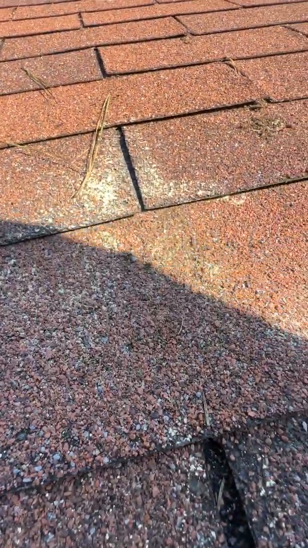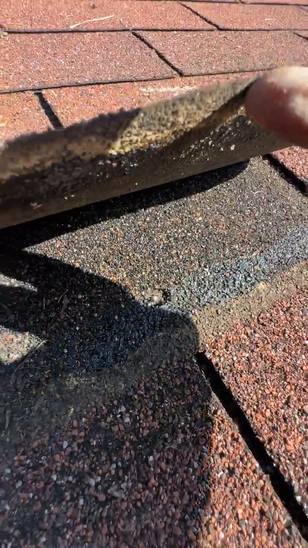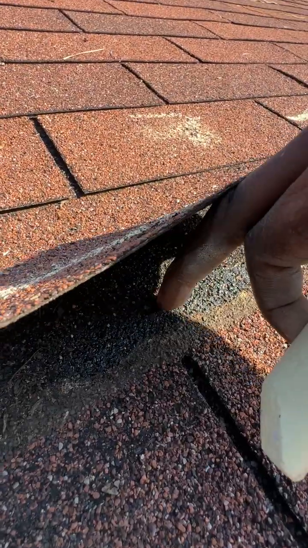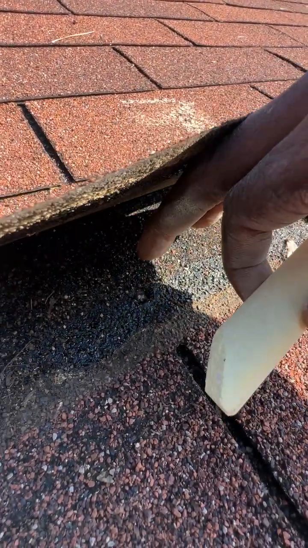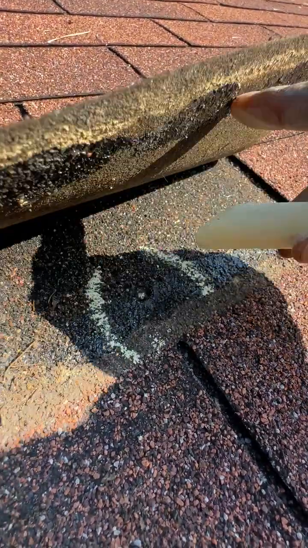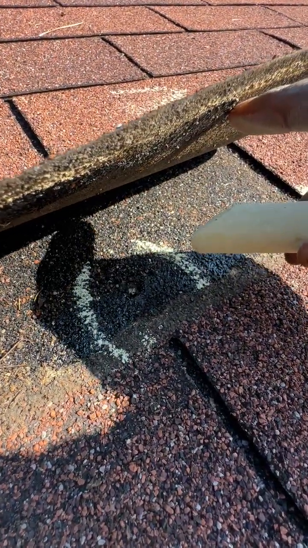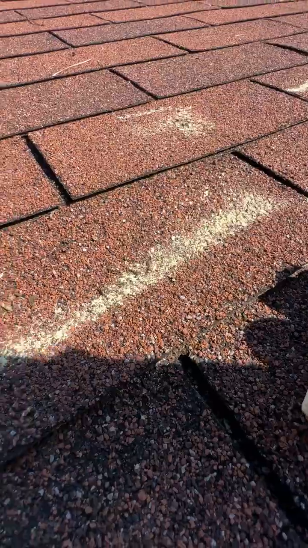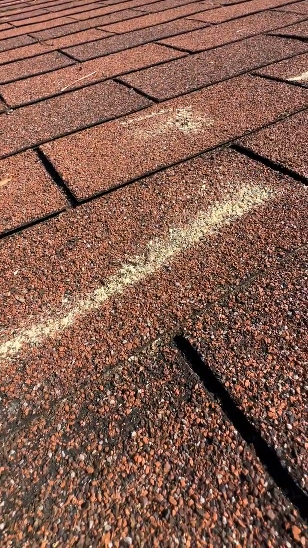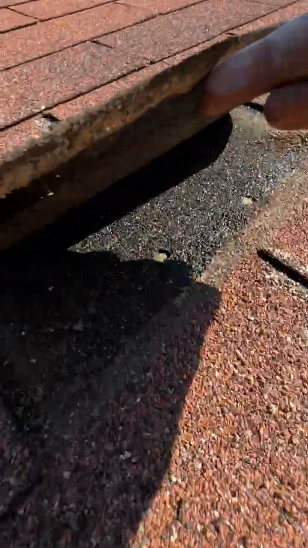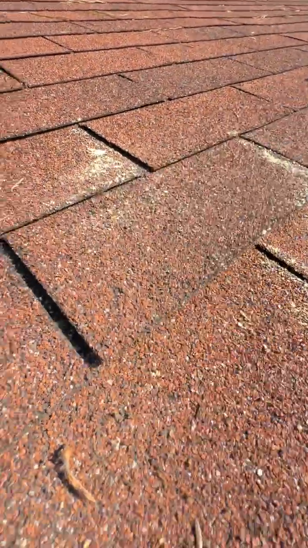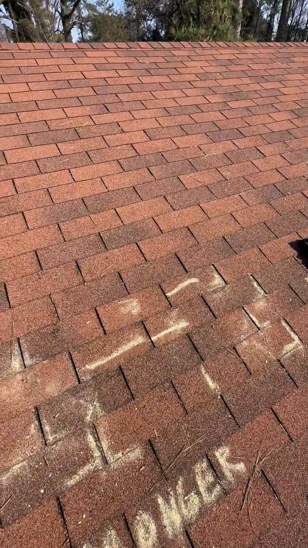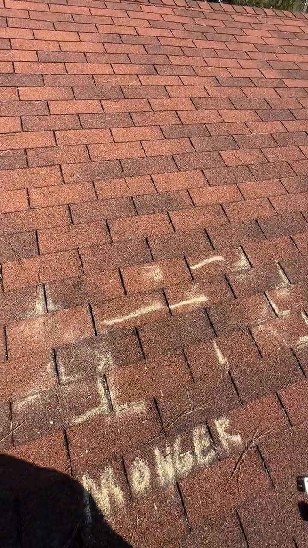And then you have the overdriven nail here, as you can see here, which has punched a hole into the shingle here, which can allow for wind-driven rain to get up underneath there. So you have the overdriven nail, which caused a hole punch here. And then you have an overdriven nail, which caused a hole punch here as well. So I'm gonna take photos of everything that we've documented thus far and send it off to you.